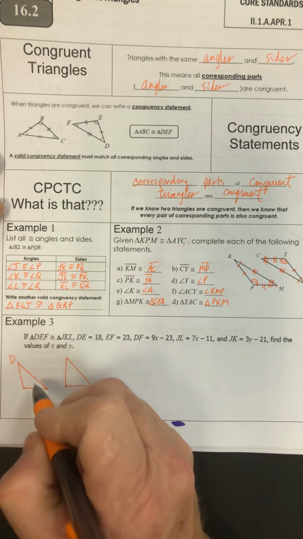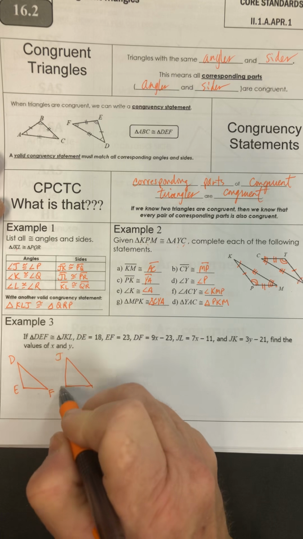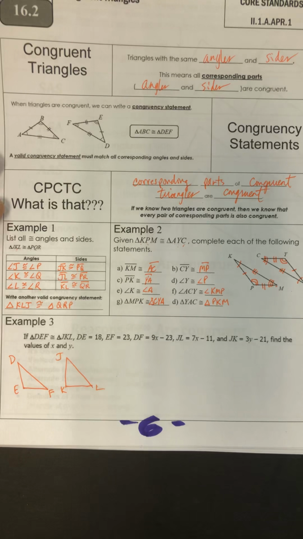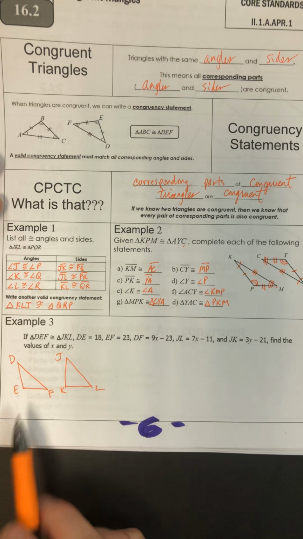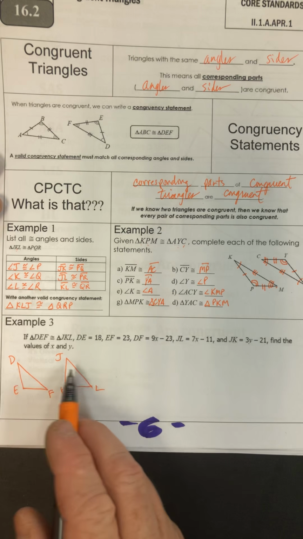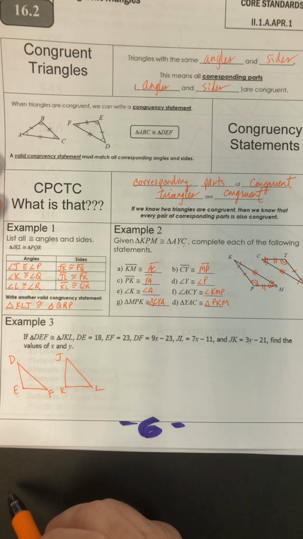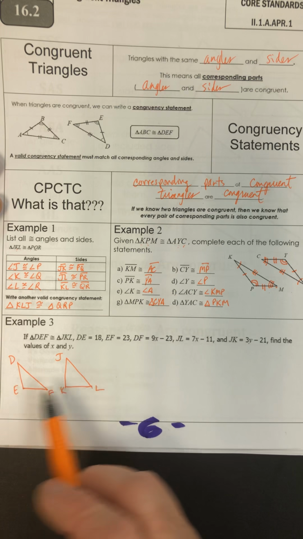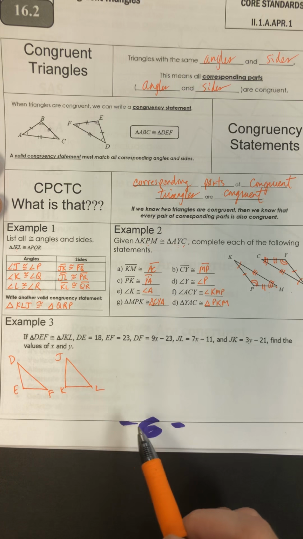So if I go D, E, F, then I would have to go J, K, L. So I've written them so that it's very easy to identify which angle goes with which and sides and so on. And I know, since it said the two triangles are congruent, that all their parts are congruent to each other. So that's how we're going to set up these equations.